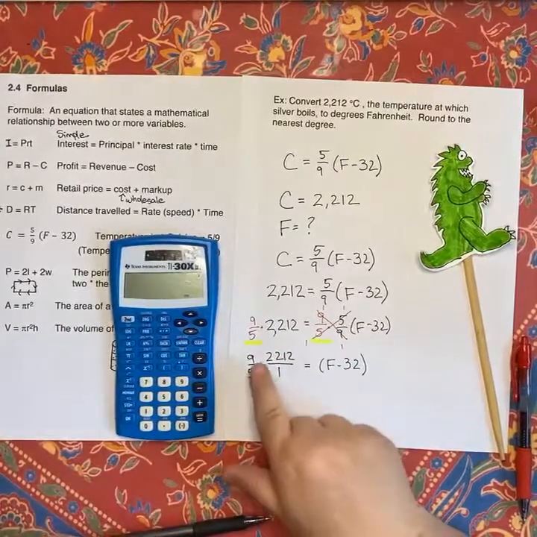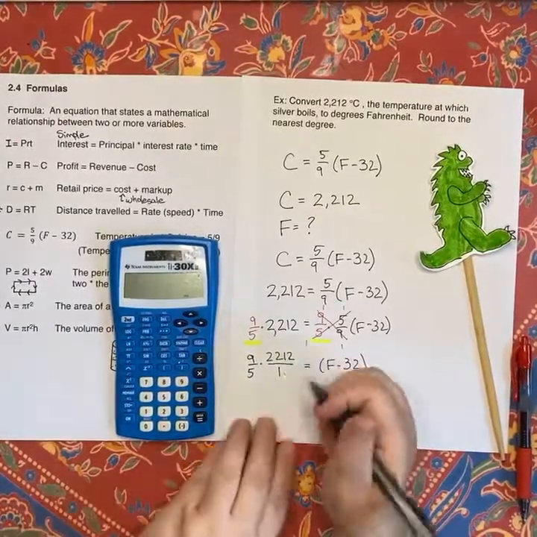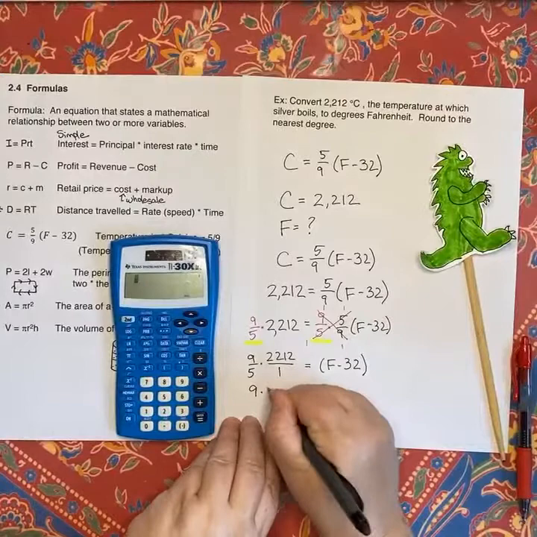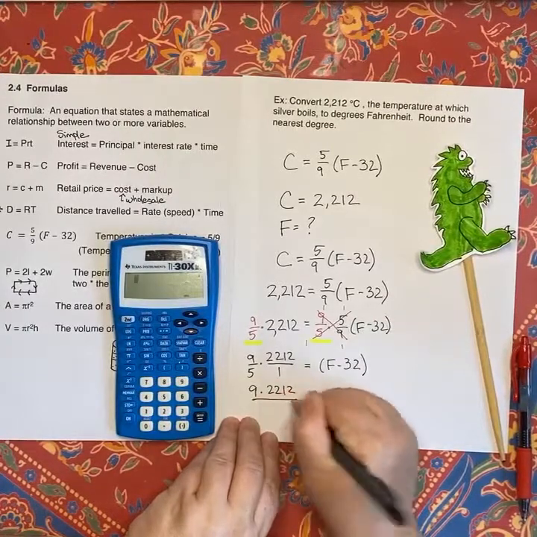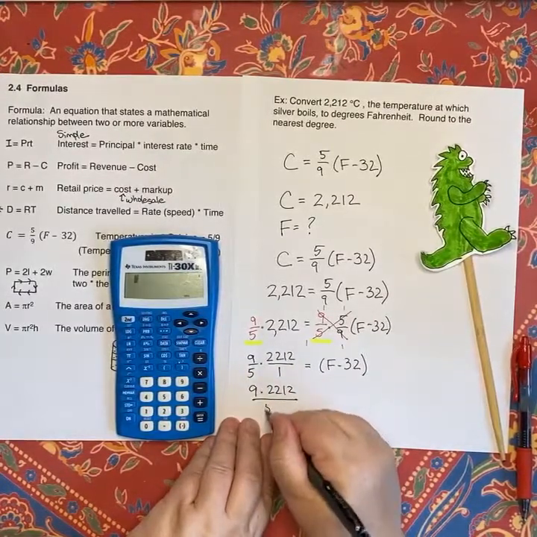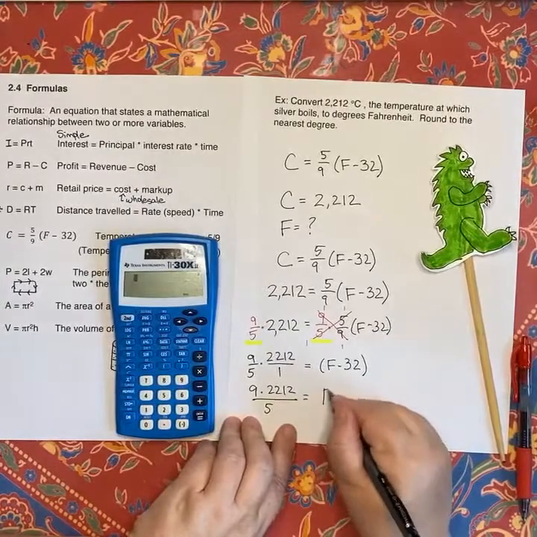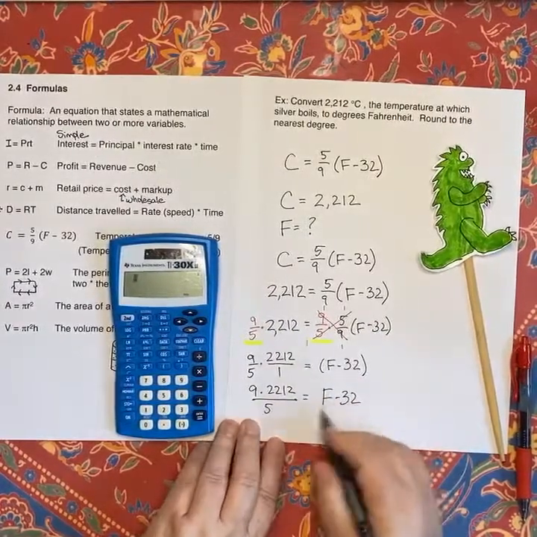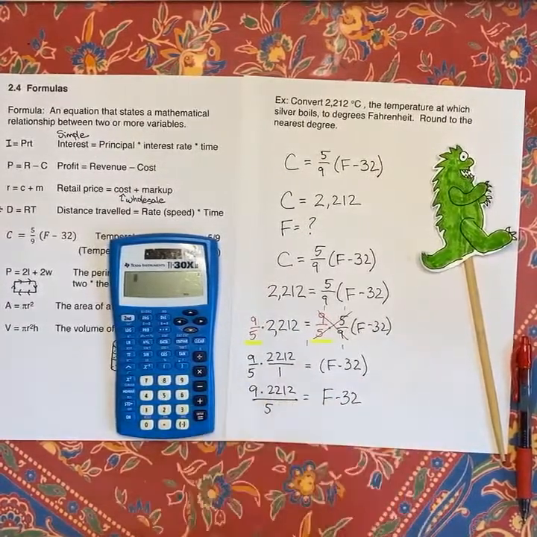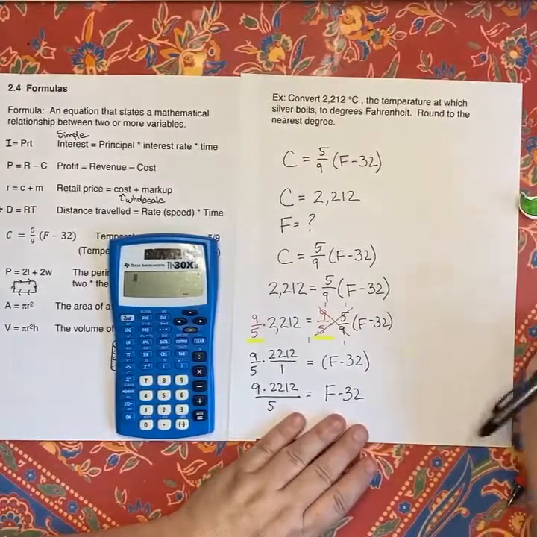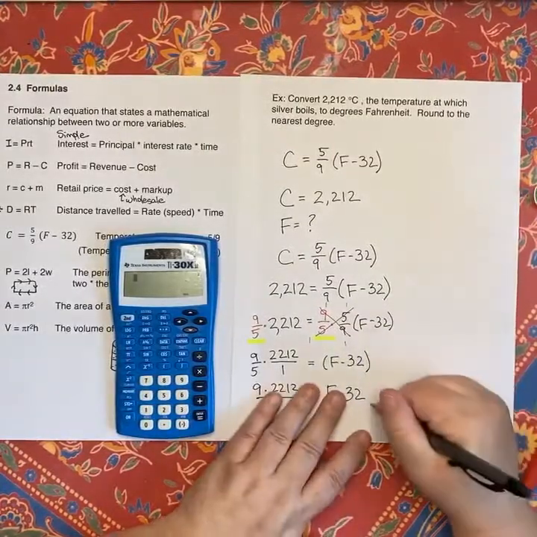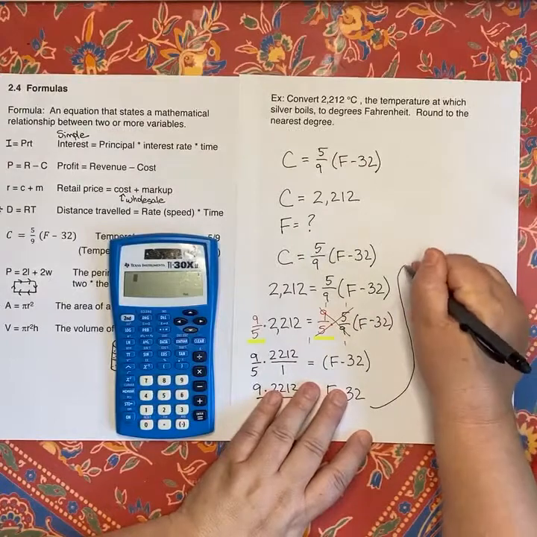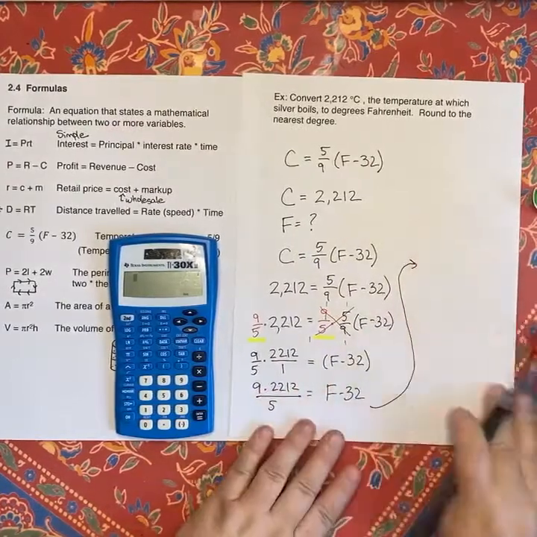So what do you do? You multiply across the top, 9 times 2212, and you multiply across the bottom, you just get the 5. I'm just going to write F minus 32 over here. It's just going to hang out while we figure out the left side. I'm going to ask Godzilla nicely to move, to give myself some more room.